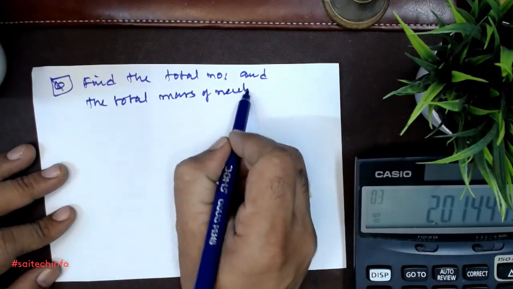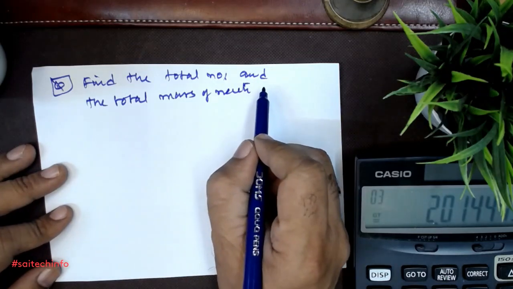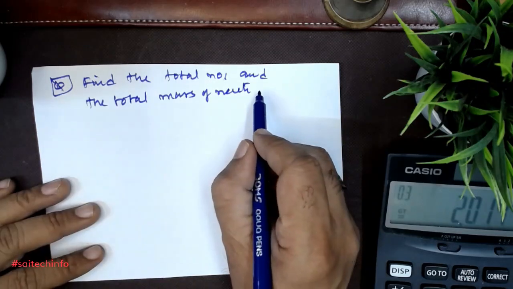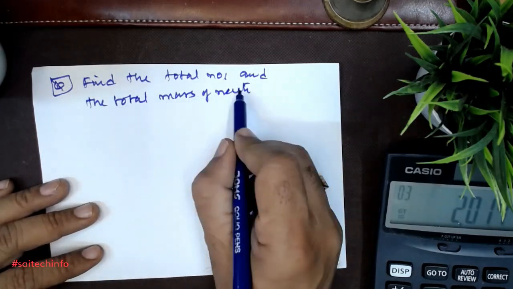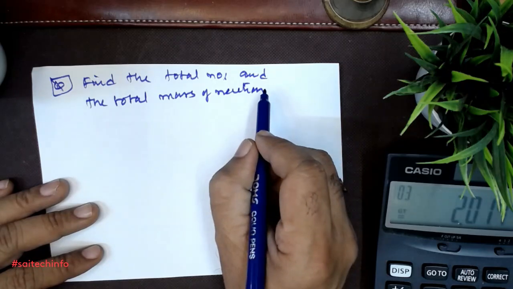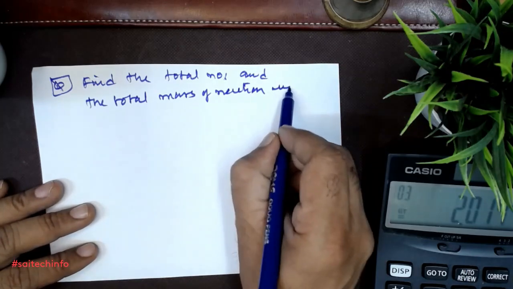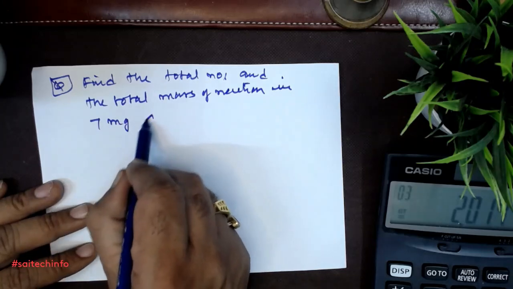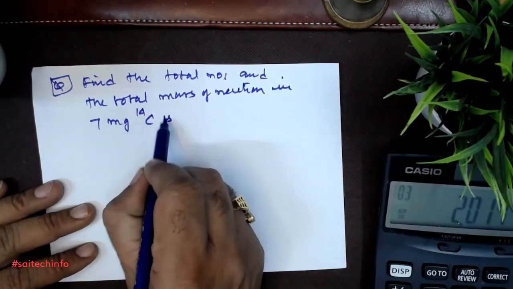Usually they will give some standard values like electron mass, proton mass, neutron mass as reference values, otherwise you can refer to the table. So the mass of neutrons in 7 milligram of carbon 14 isotope.